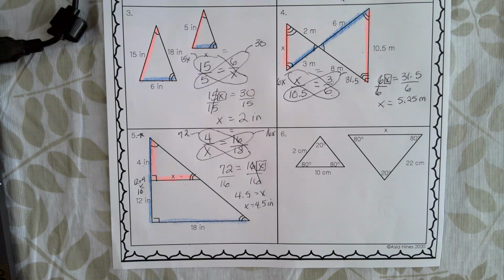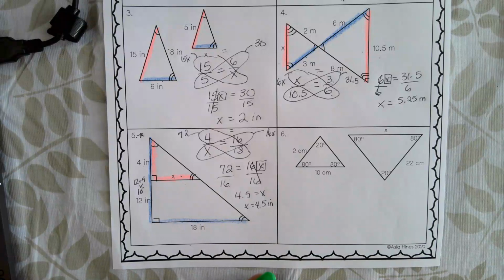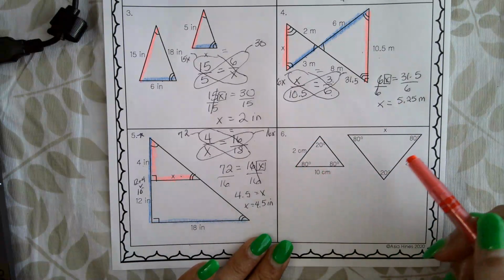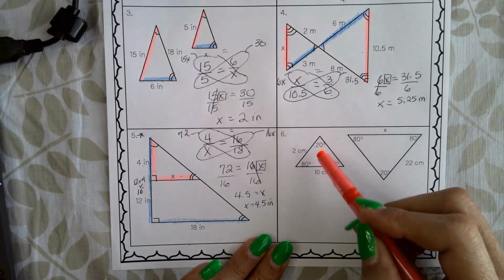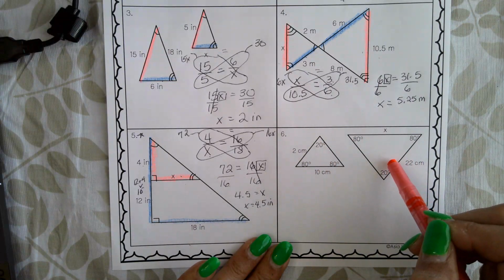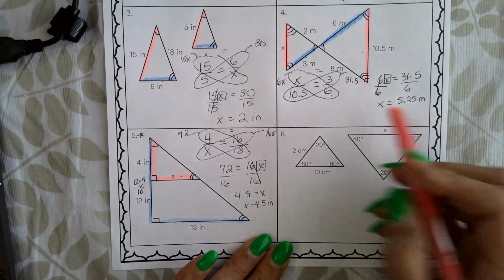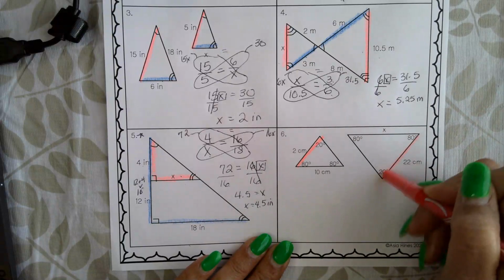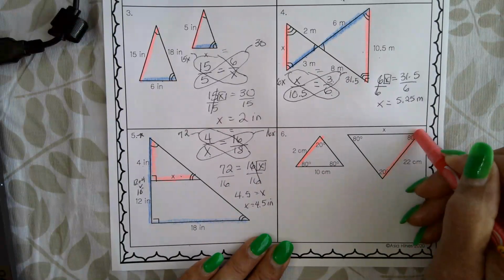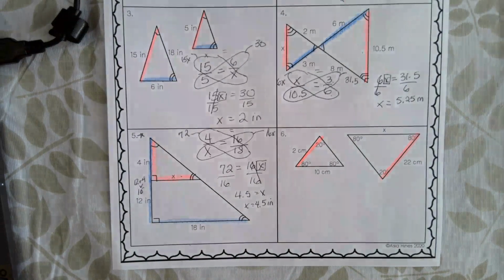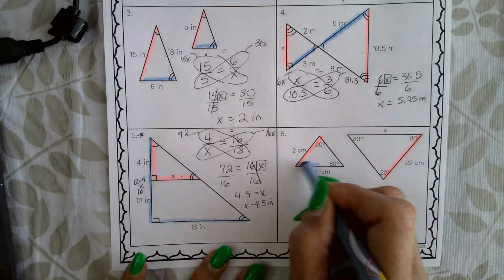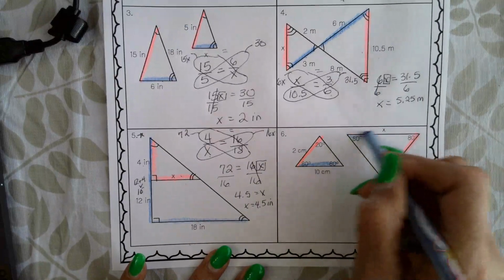And then we have this last one on this practice page. First thing I'm going to do is color code my triangles. This side, that side, and that side. So if I was to cut this out and flip that in, this side would match up with this side. Okay? And then this side here is going to match up with this side here.